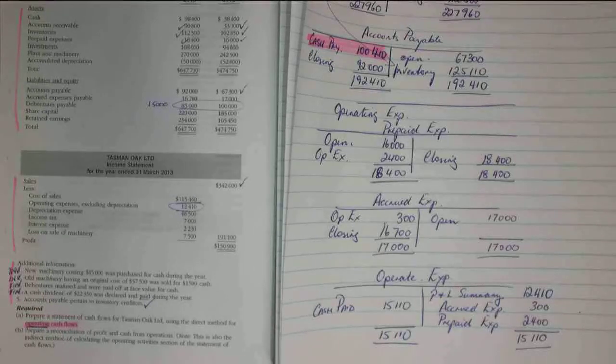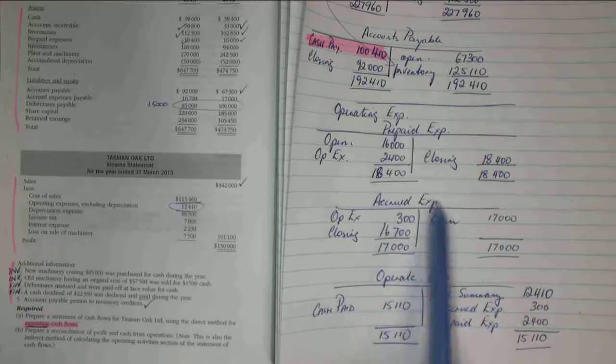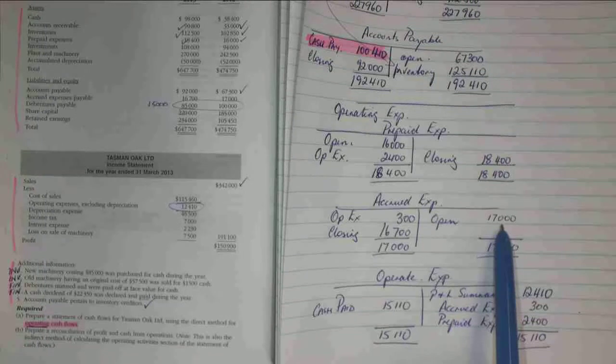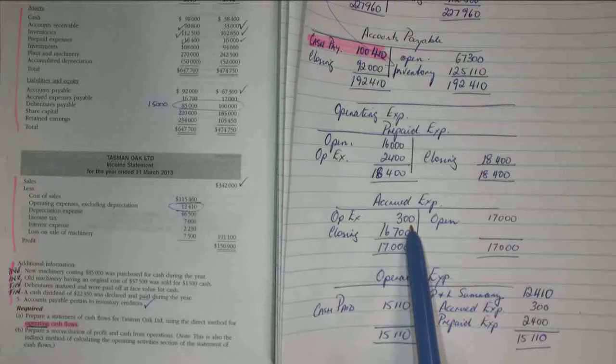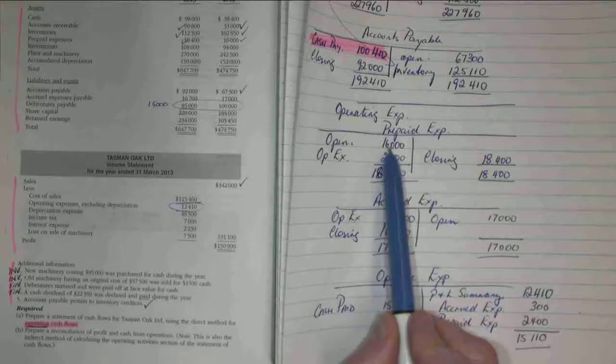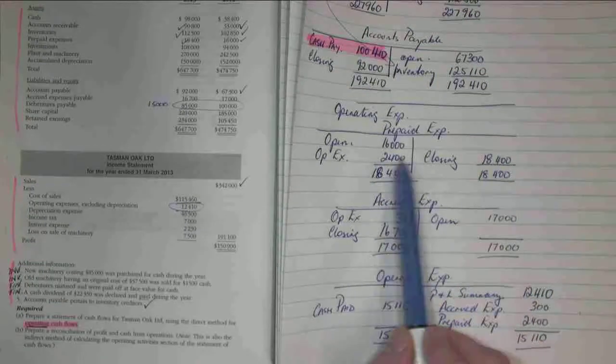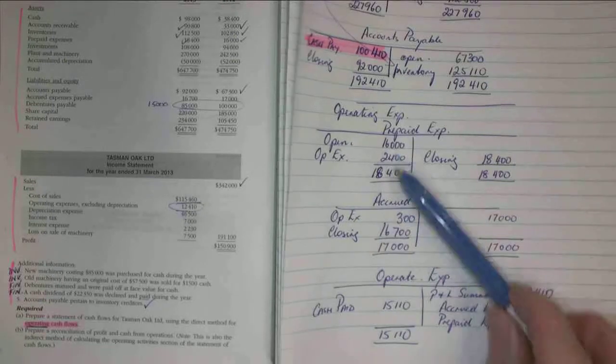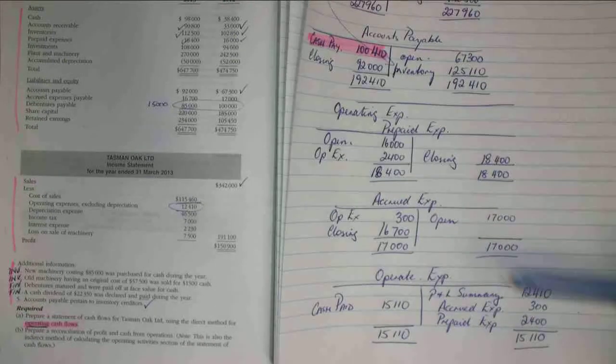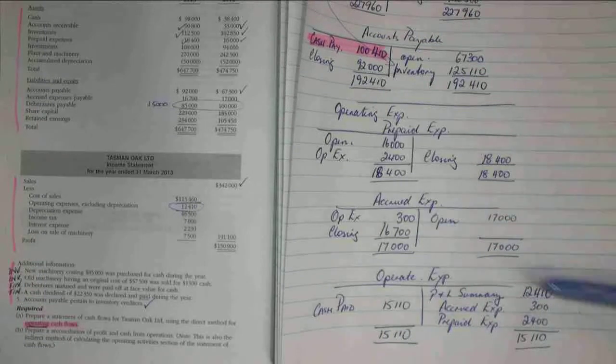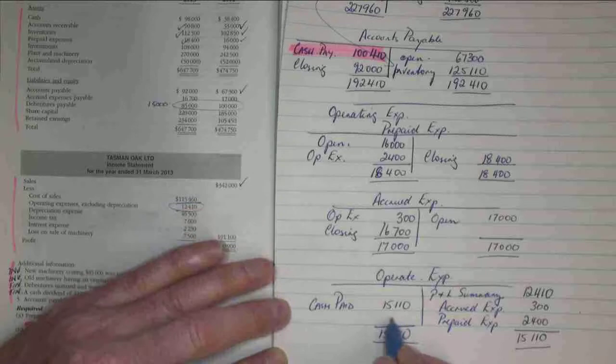How come the prepaid expense and the accrued expense are both on the same side? Well, they were both on the same side here. What happened is my accrued expenses started with a credit balance, and it comes down, so it must have been a debit. And my prepaid expenses started with a debit balance and increased, so it must have been another debit. And now my debit here has my credit here, and my debit here has my credit here. So it's just my journal entries, how I post them. Because what we're looking for is the payments.